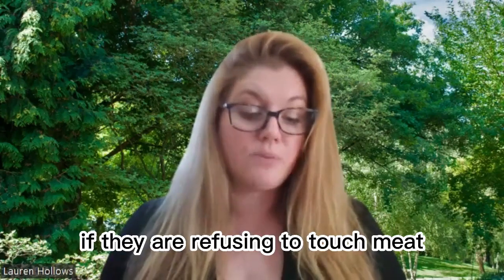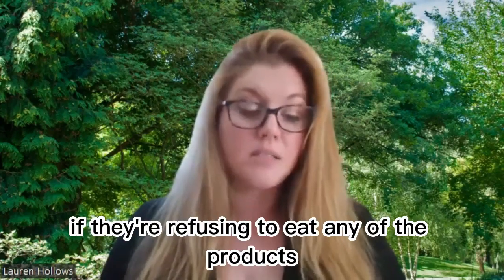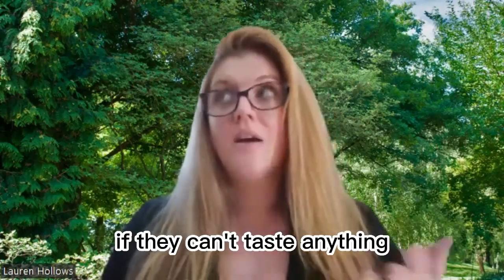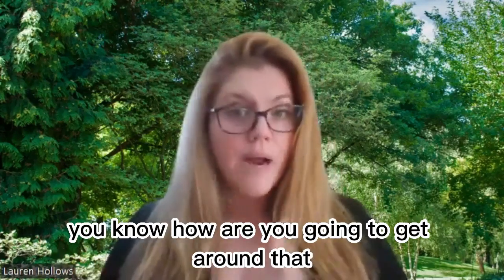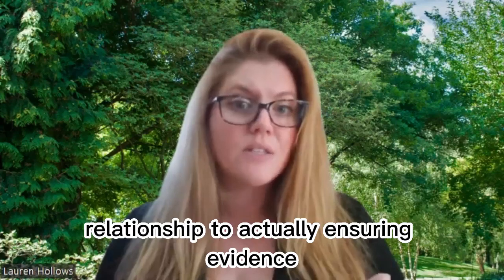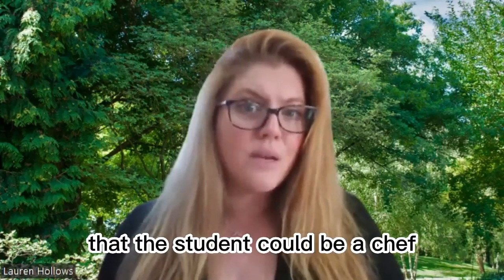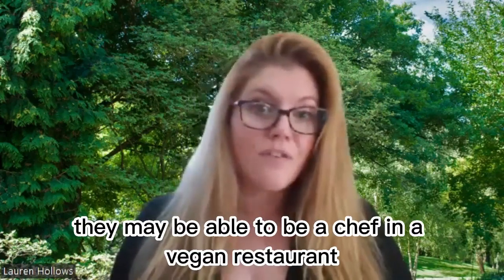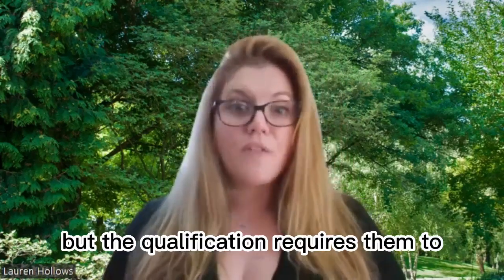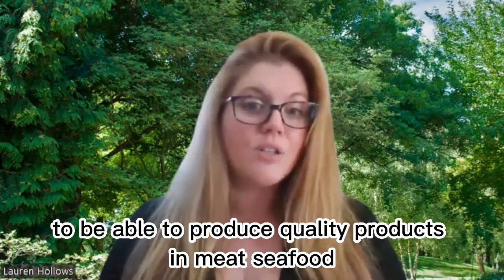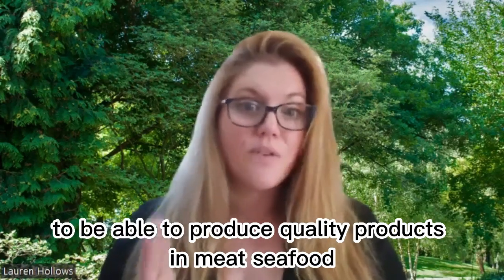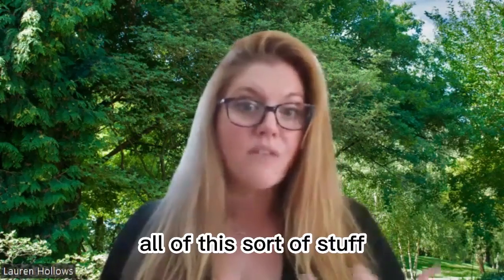If they are refusing to touch meat, if they're refusing to eat any of the products, if they can't taste anything, how are you going to get around that in relationship to actually ensuring there is sufficient evidence that the student could be a chef? Yes, they may be able to be a chef in a vegan restaurant, but the qualification requires them to be able to produce quality products in meat, seafood, poultry, all of this sort of stuff. How are you going to manage that?